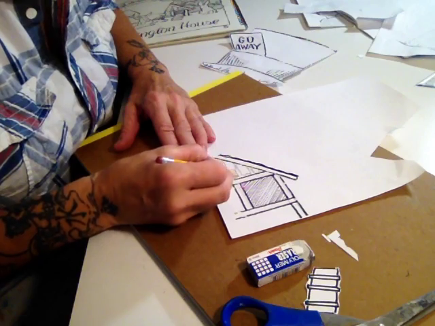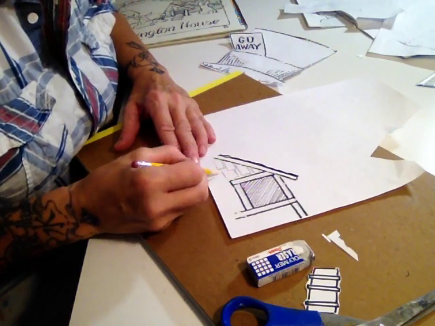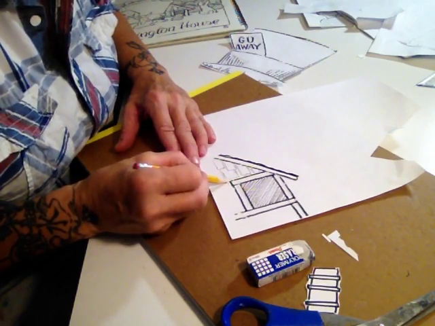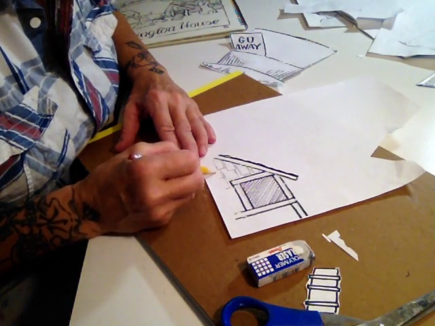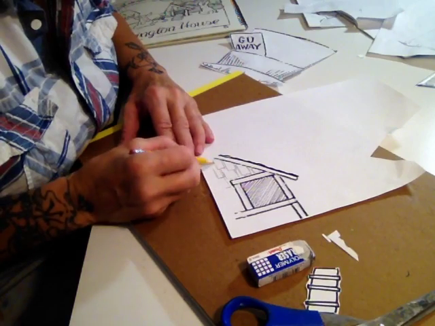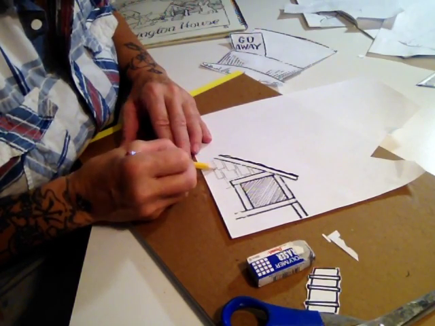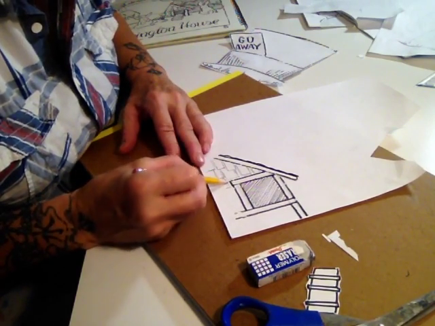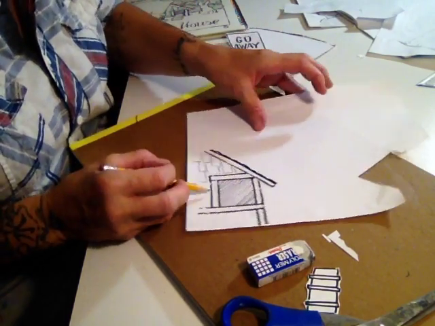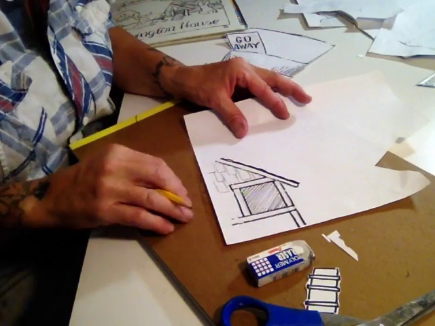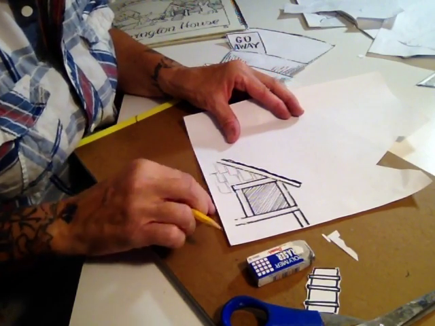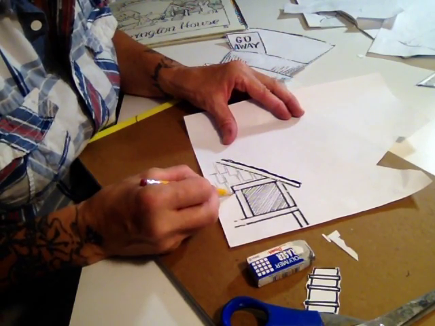Some can be skinny, some can be fat. Some can be short. Some can be tall. We don't really have to go all the way over to the end of the piece of paper when we're drawing them.